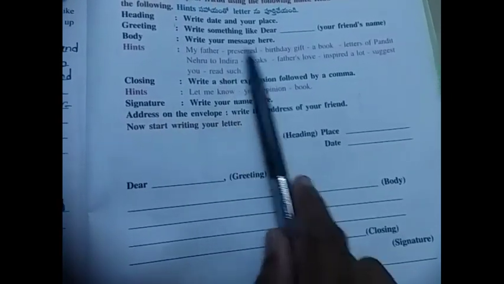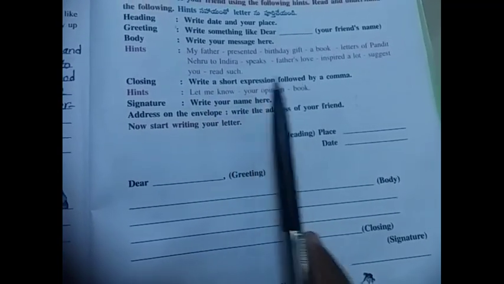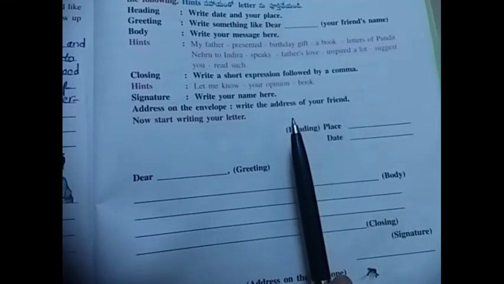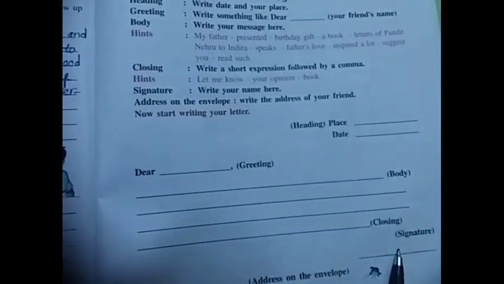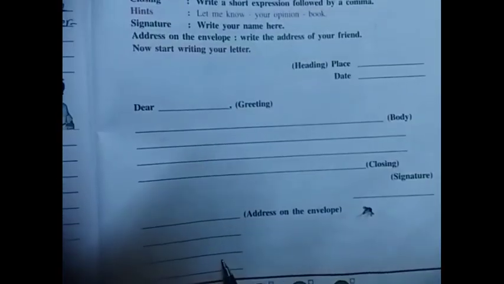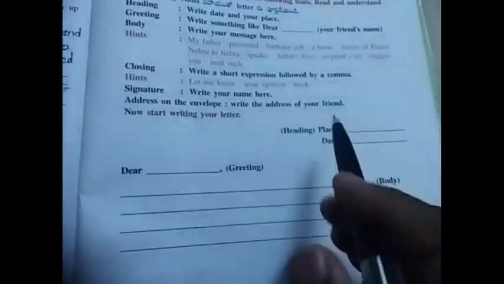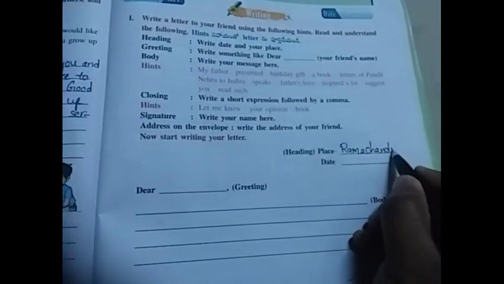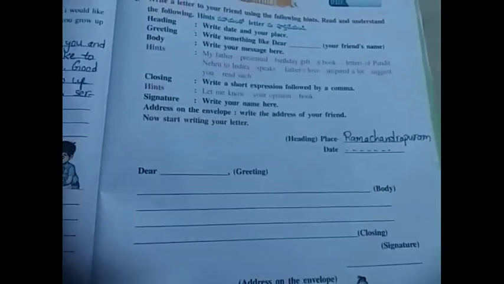Closing, after writing the body of the letter we have to close with a short expression followed by a comma. This is the closing part. Hints, let me know your opinion. Book, these are the hints for closing. Signature, address on the envelope, write the address of your friend. Heading, our town or village name we have to mention here. Date, on which date you are writing, write there.